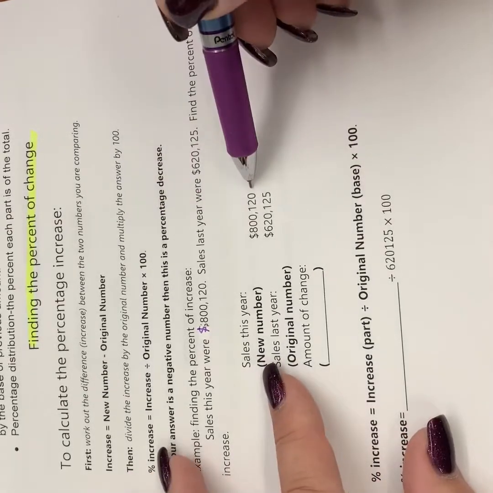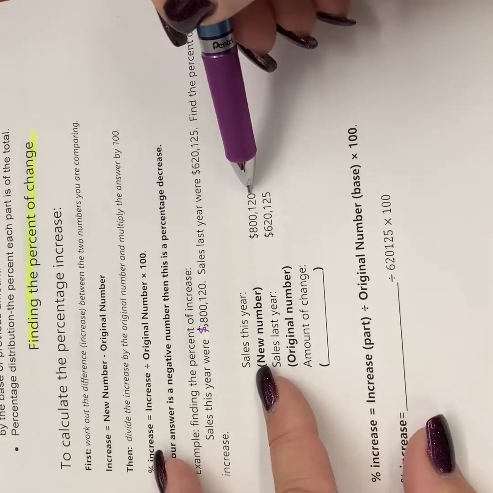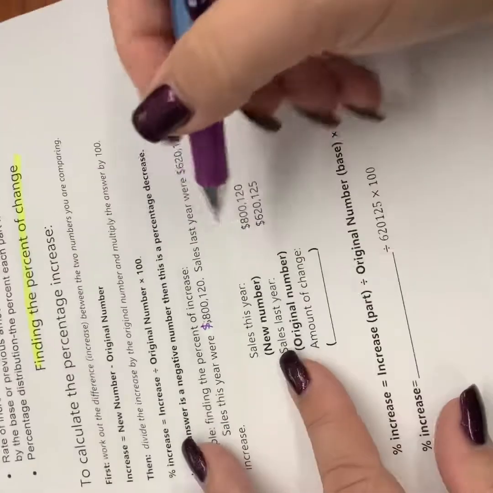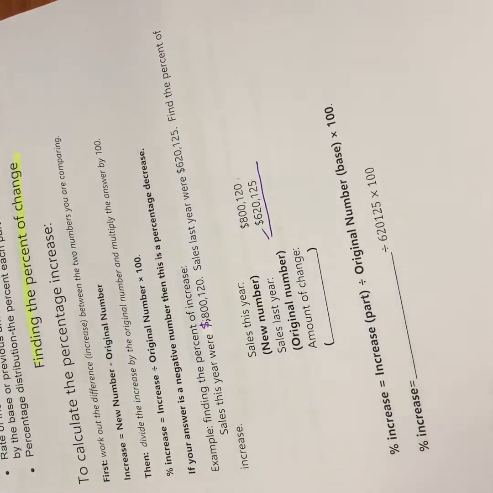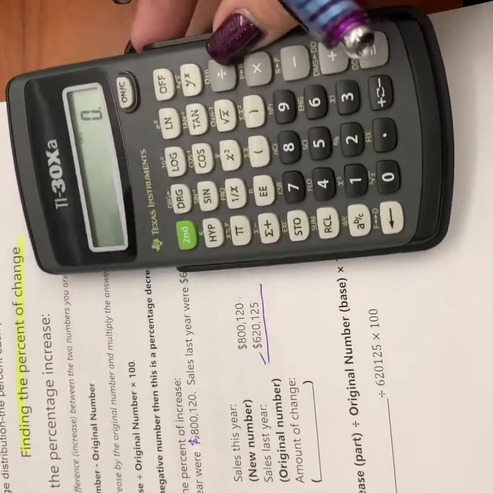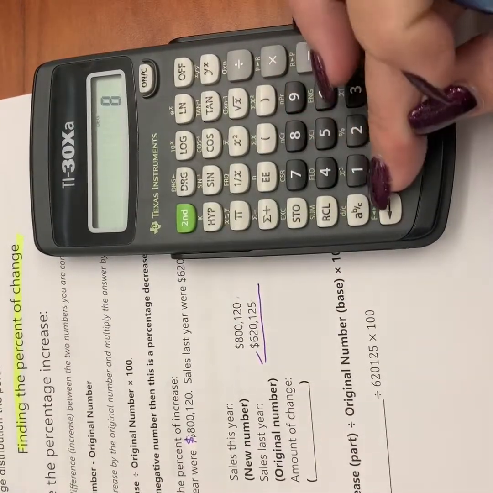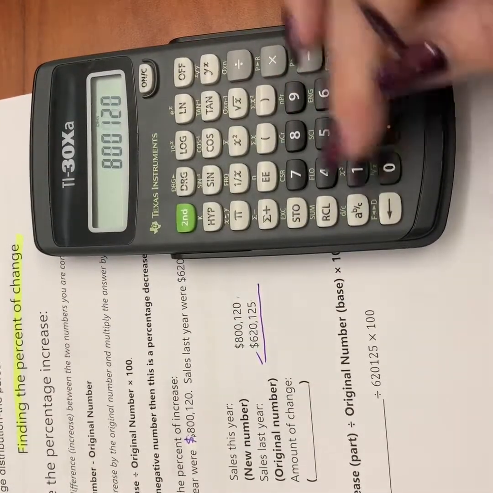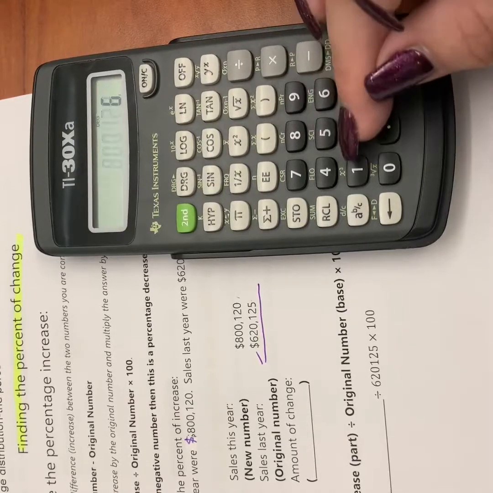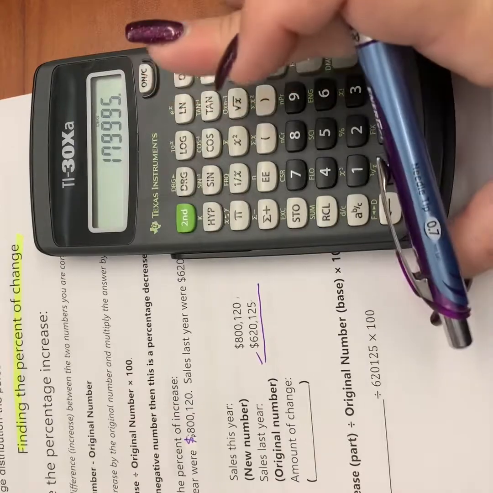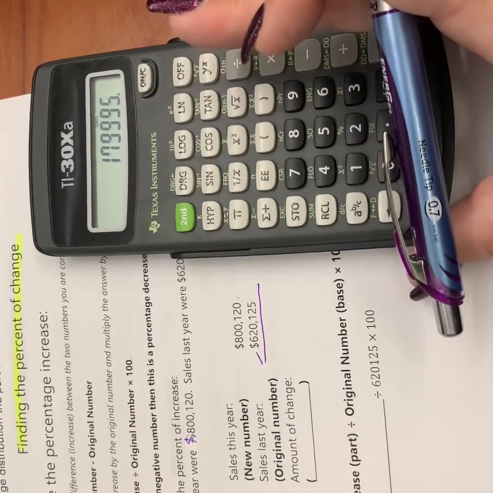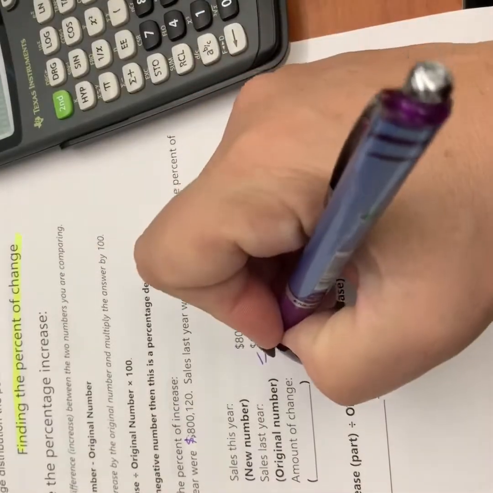So I take this year's sales and I subtract last year's sales. I plug it into my calculator and do the subtraction: 800,120 minus 620,125, and that gives me 179,995.